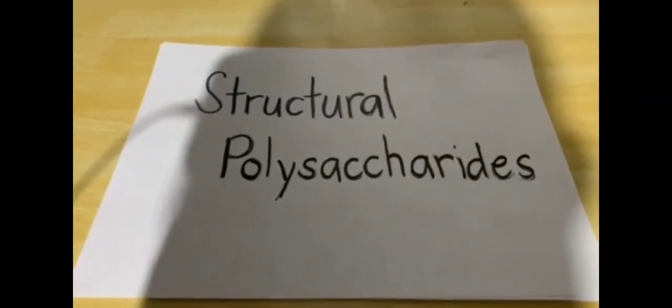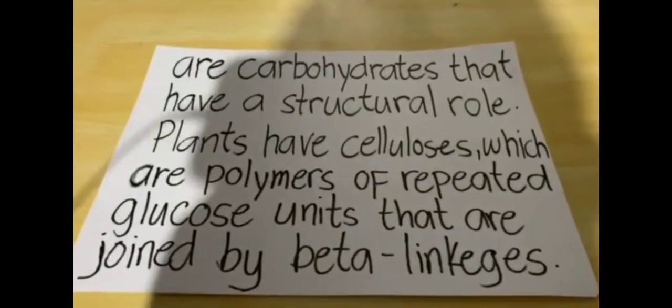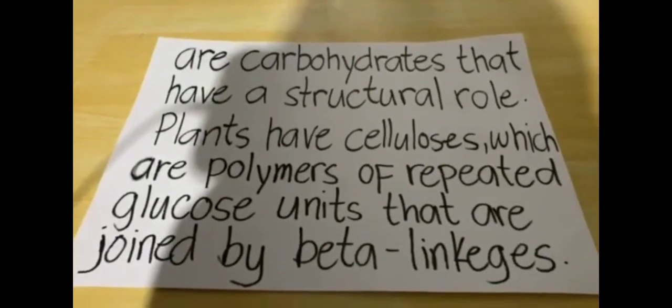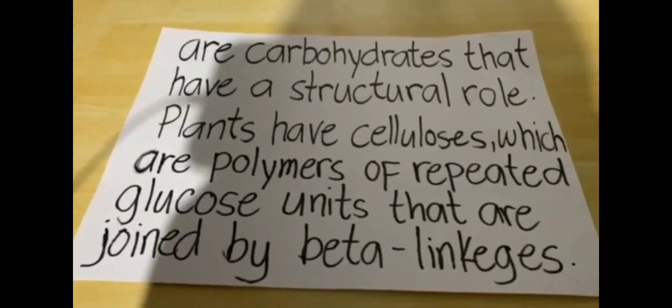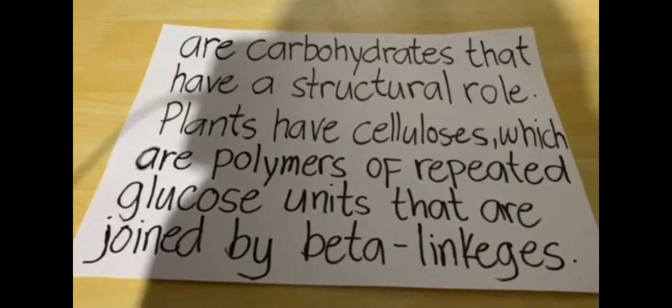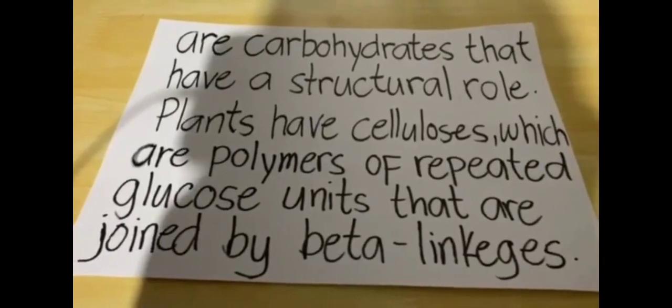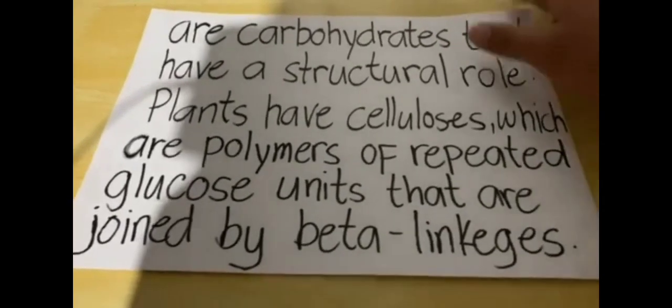Structural polysaccharides are carbohydrates that have a structural role. Plants have cellulose, which is a polymer of repeated glucose units that are joined by beta linkages.